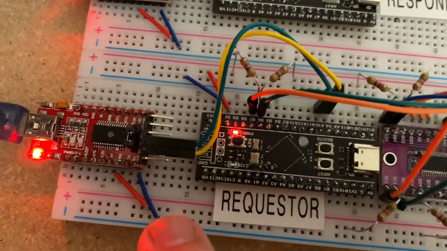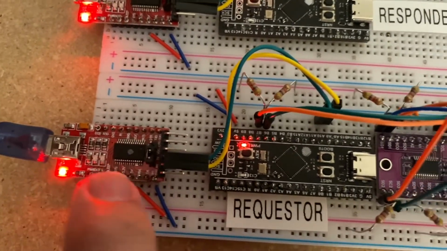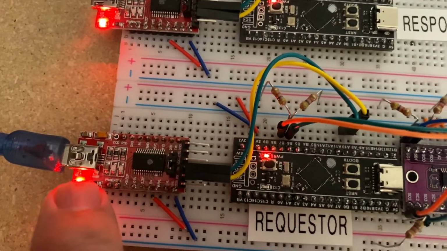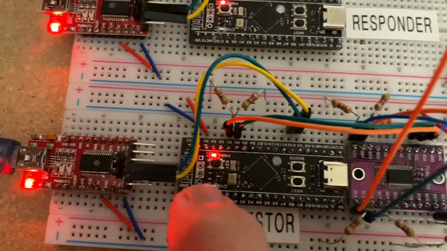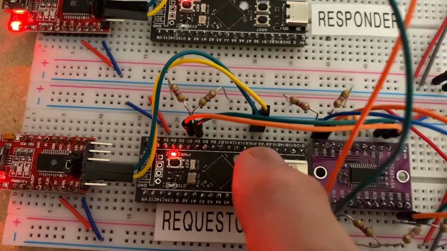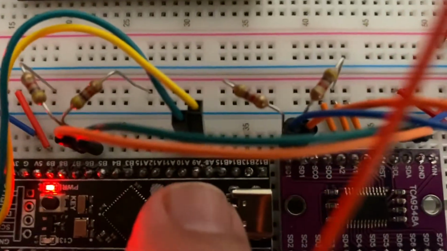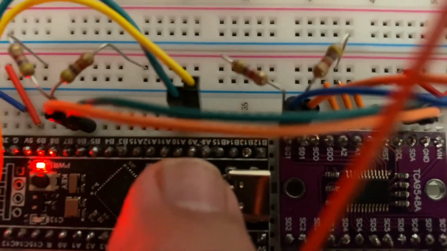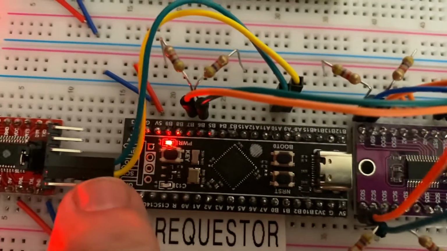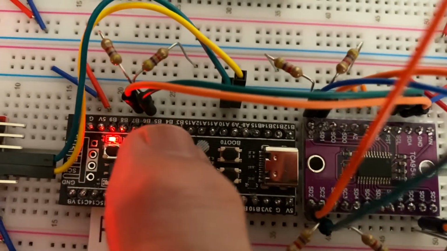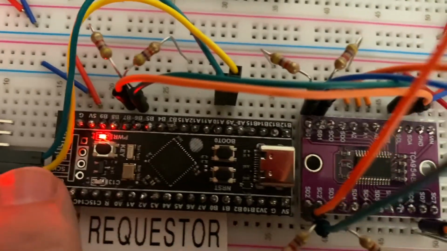And if you're interested in the way that I communicate serially from the Mac that I'm using, this is just a USB serial port, and it goes into the RX and TX on these 2 pins here, A9 and A10. So the RX here would be the TX on here, and the TX here would be the RX here.